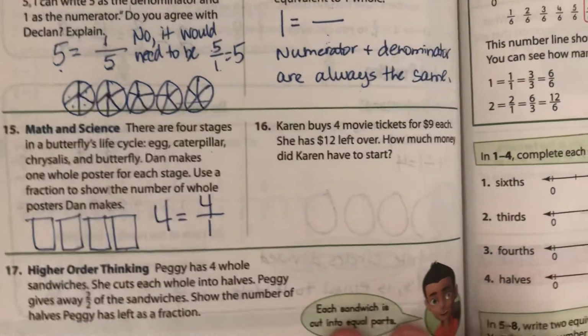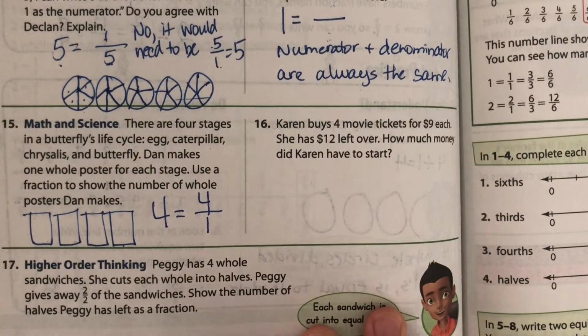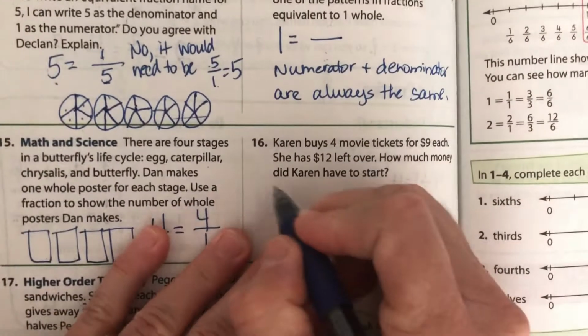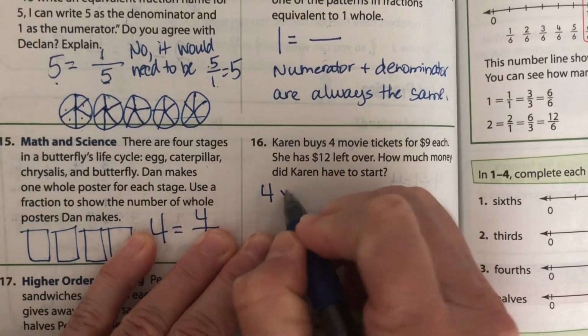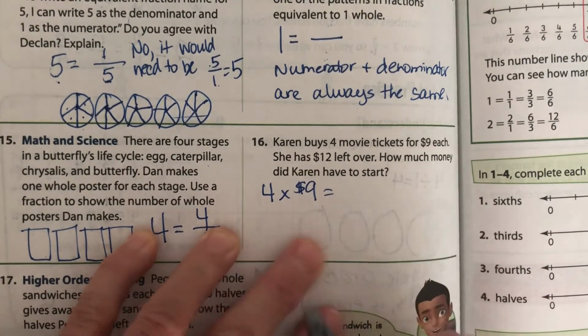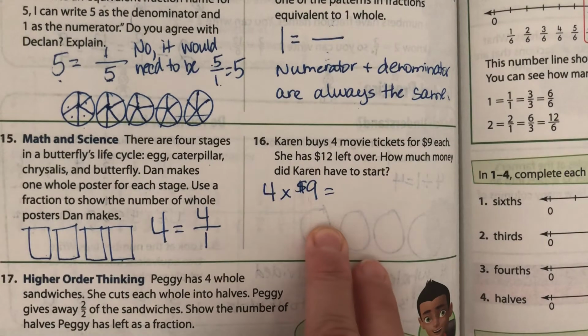Okay? Karen buys 4 movie tickets for $9 each. She has $12 left over. How much money does she have to start? Okay, so the first thing we have to do is we have 4 movie tickets times $9 each. Figure out how much that is. Add the $12 that she still has left over, and that's going to tell you how much money she had to start with.